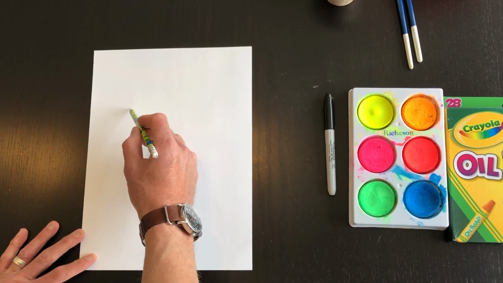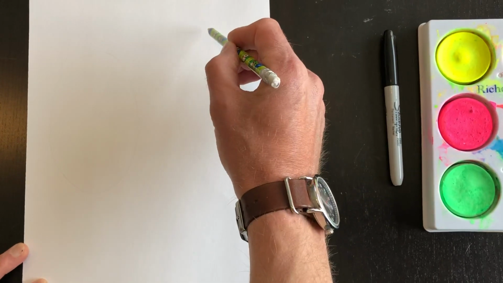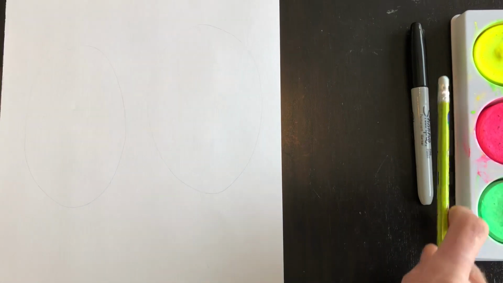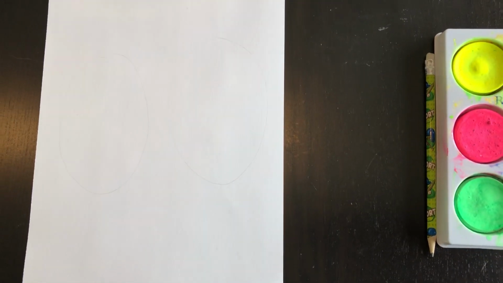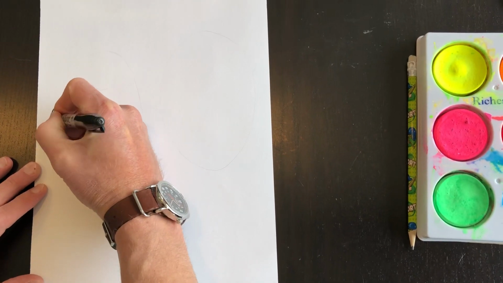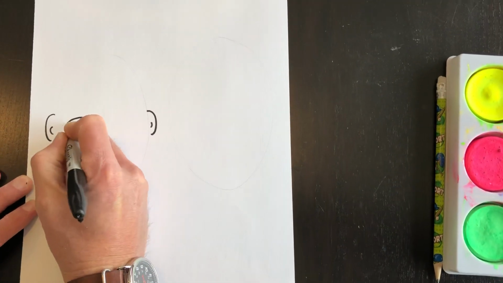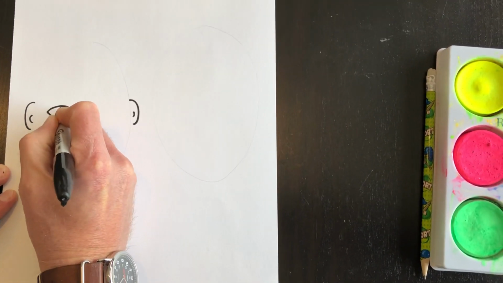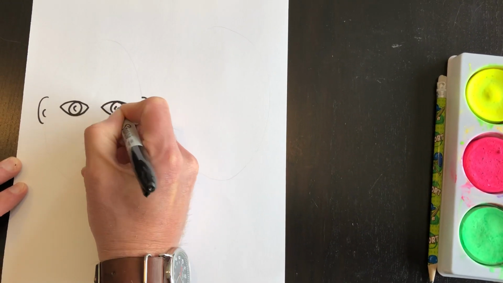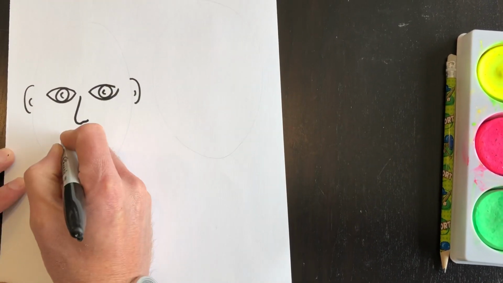This is the only part I'm going to use a pencil for, just to get a really light outline and to make sure that I can fit my space on here. And I'm going to do the rest with a marker, just so that it's easy for you to see. I'm going to do my ears. This one's going to be me. And I'm going to do an oval shape with maybe a circle inside that. You could do an L shape or a J shape to do your nose.